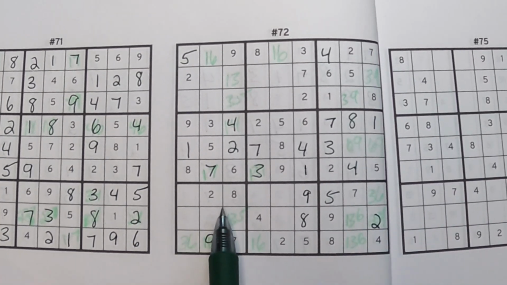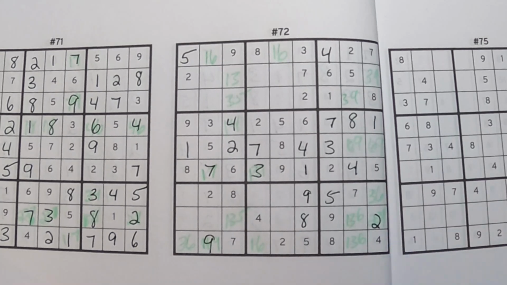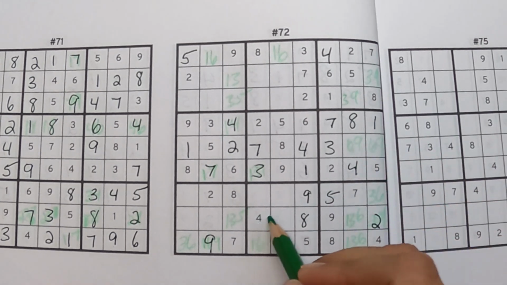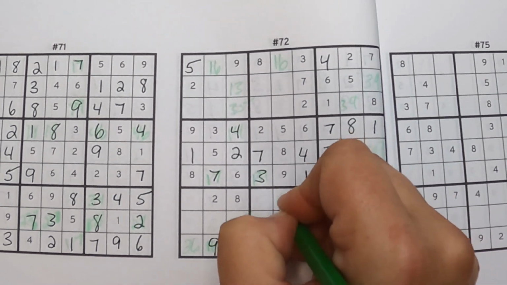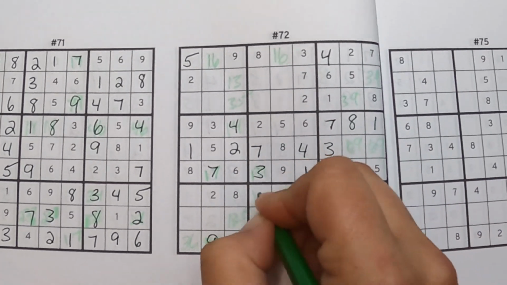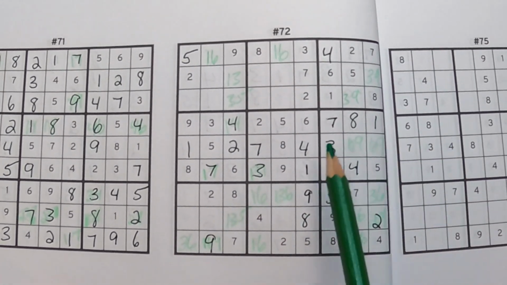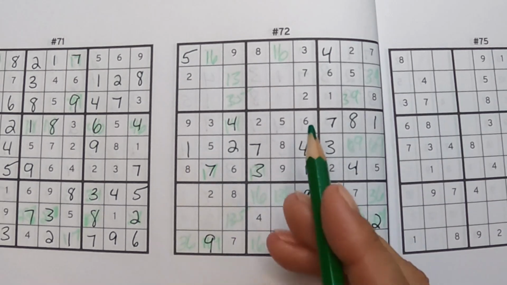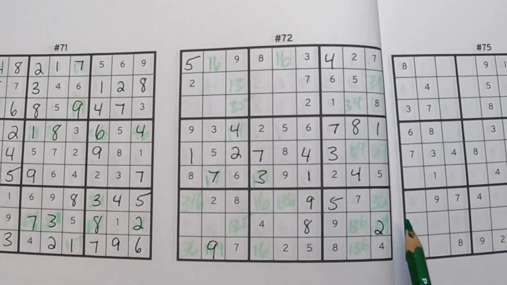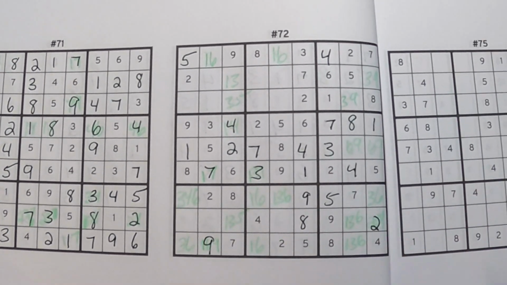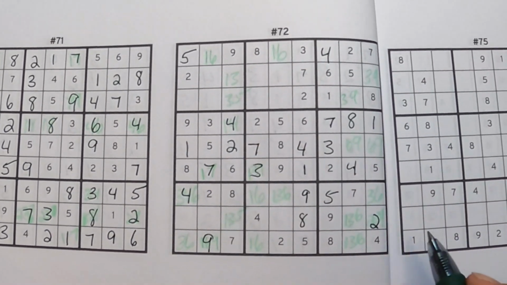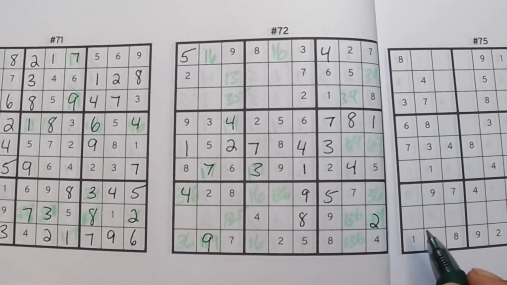For this row, we're missing 1, 3, 4, and 6. We've got the 4 here, so 1, 3, 6. 3 and 4 here, so 1, 6. 1 here, so 3, 4, 6. If we look, the only place our 4 can be is here.